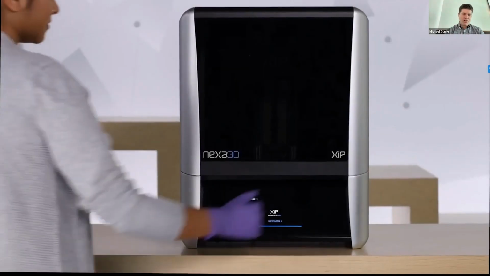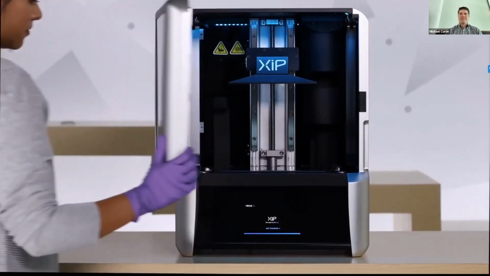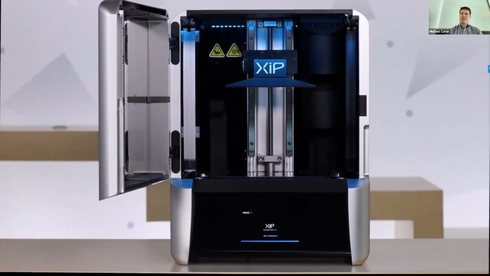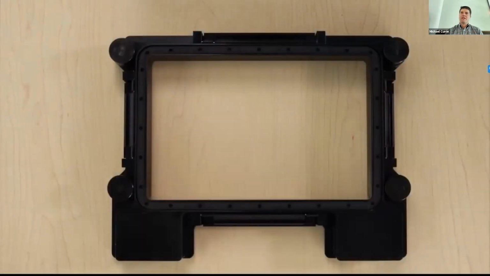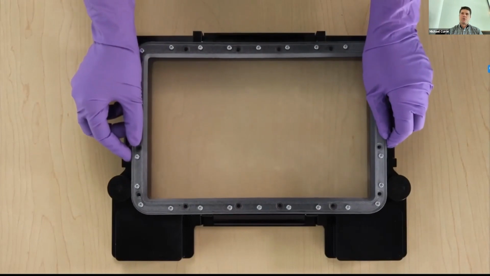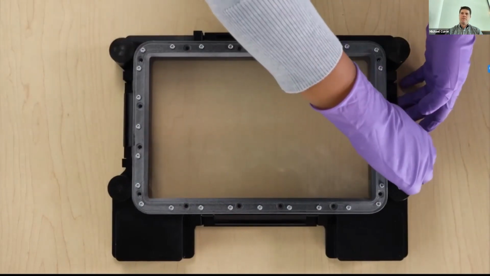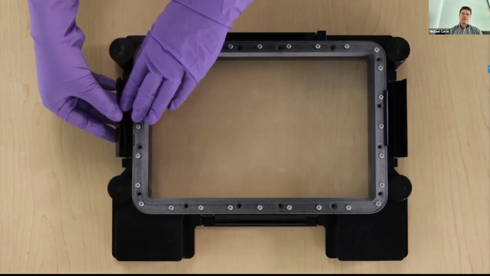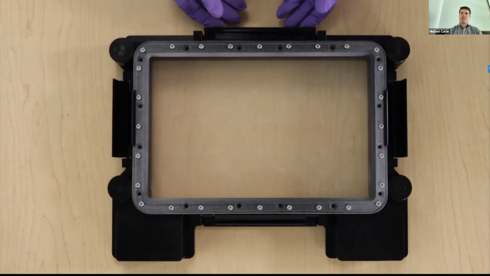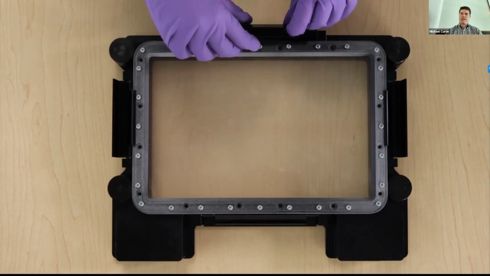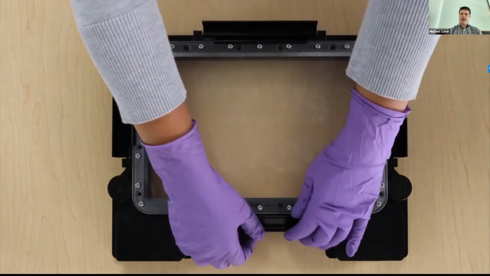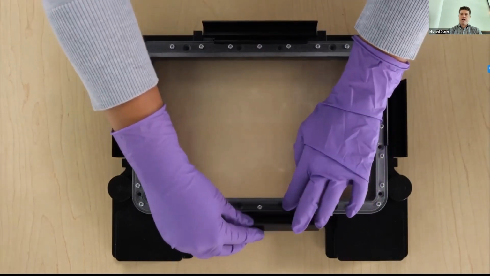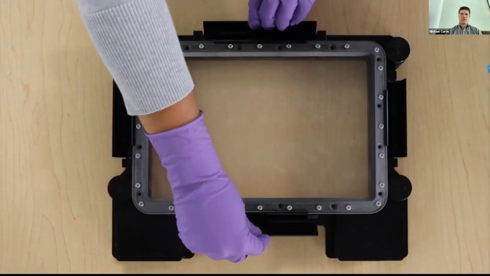All right, I'm the only voiceover for this one, so I apologize. So this is the XiP, has a nice internal lighting scheme. Now this is showing how to replace the membrane on the vat. So there are these quick latches, almost like Tupperware-like latches that hold the four sides together. And once you have them in place, it's just a matter of snapping down on each side.